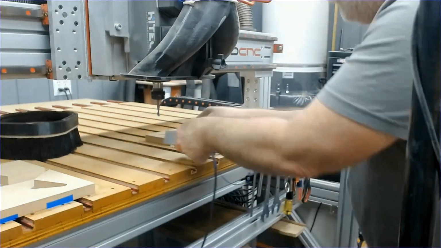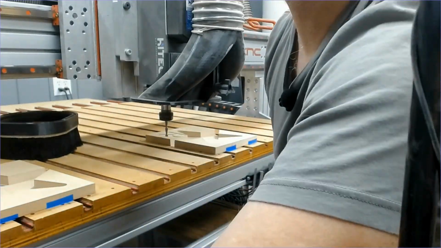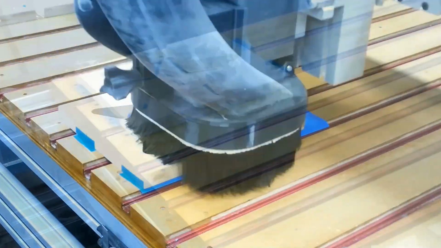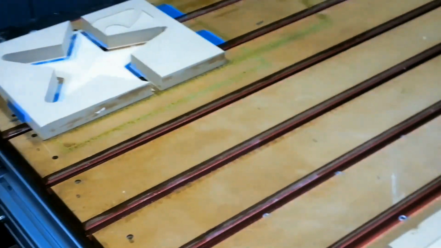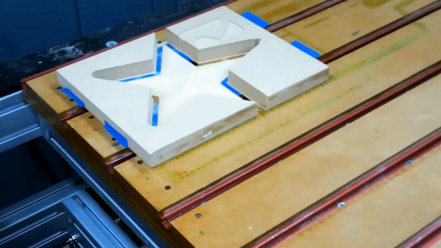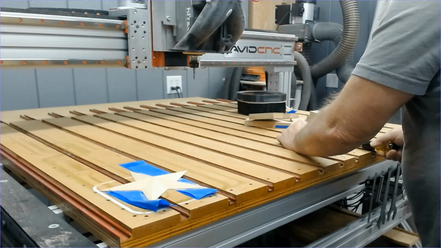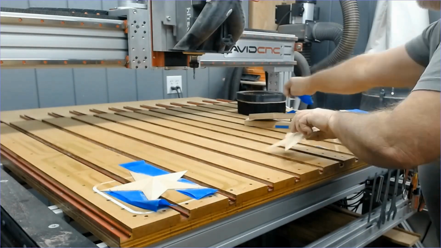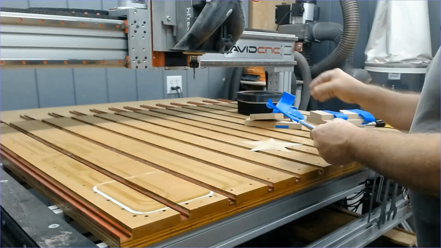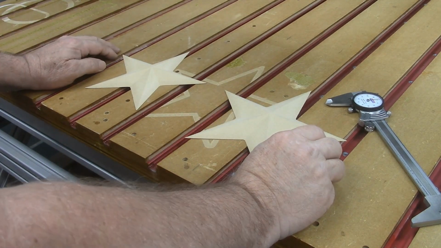Final bit change to do my profile cutout. And here's where the unexpected happened. On the second barn star, it cut too deep. It cut through that blue tape. So I took both stars off of the spoil board to see what the difference was. And so here are the two stars.